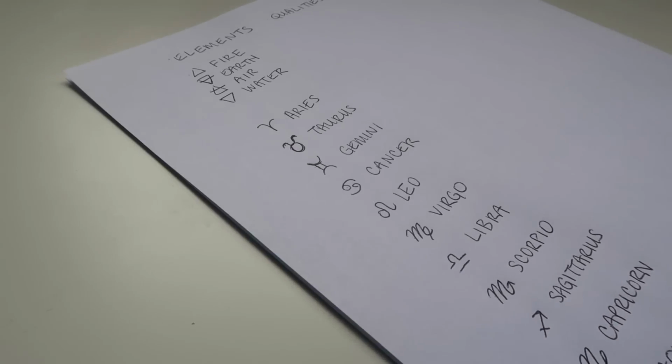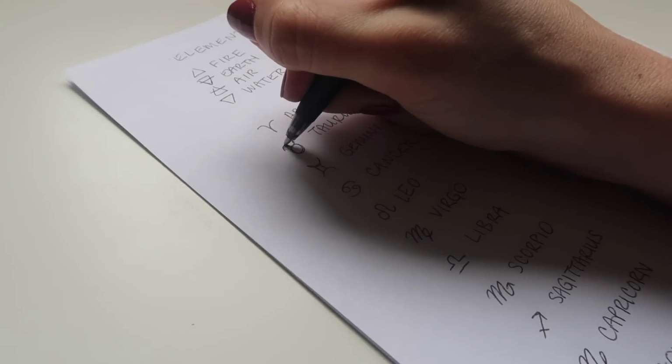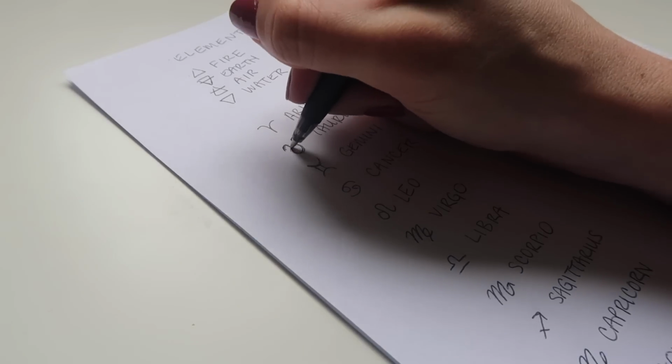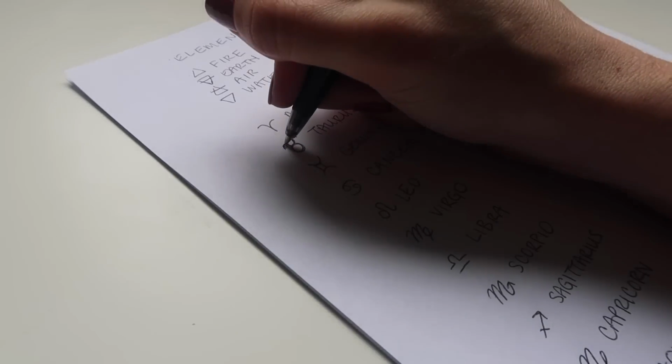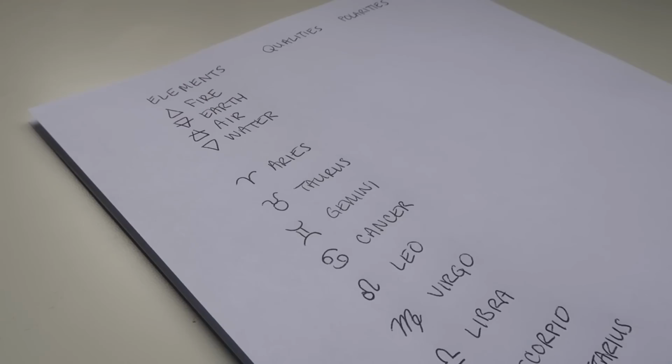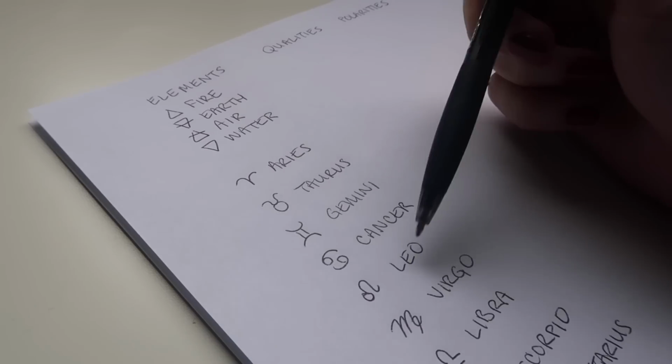Everything went really well except for Taurus up here. Apologize to all the Tauruses. Okay, so that was bothering me, so I fixed it. We have a better Taurus now and a better Leo.